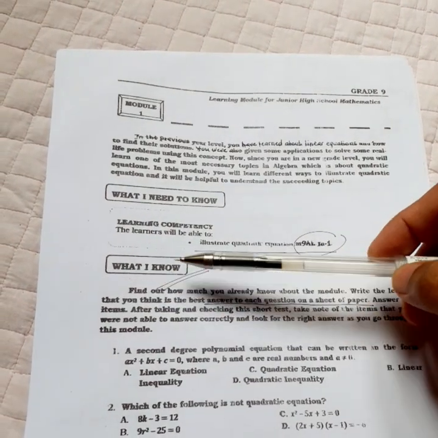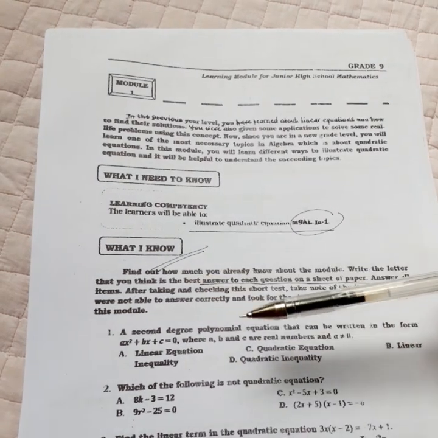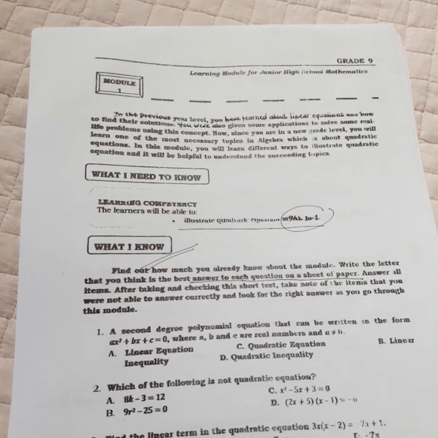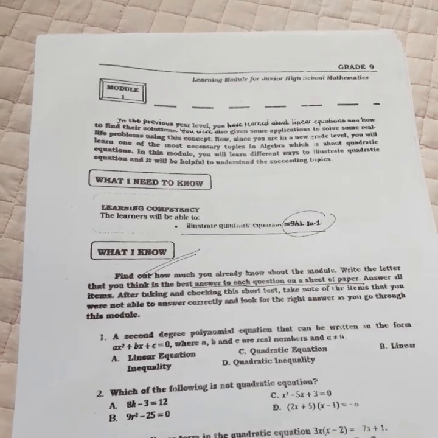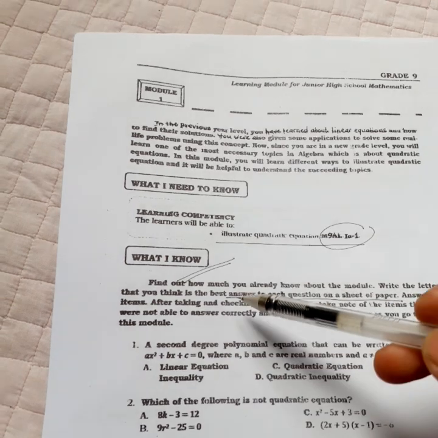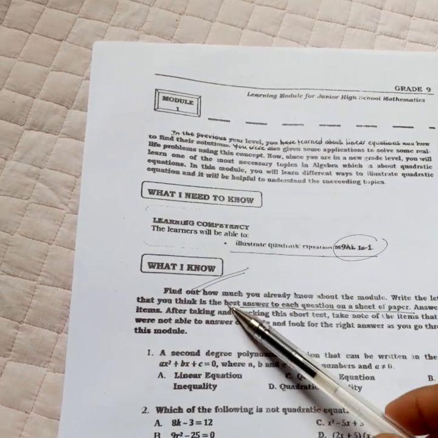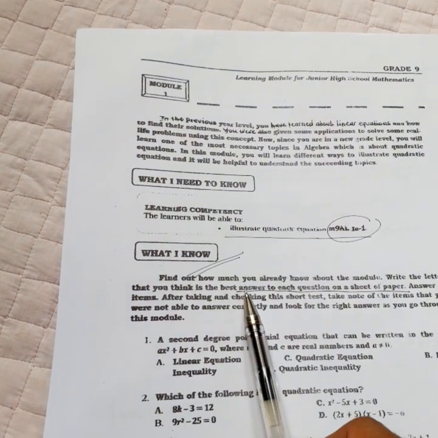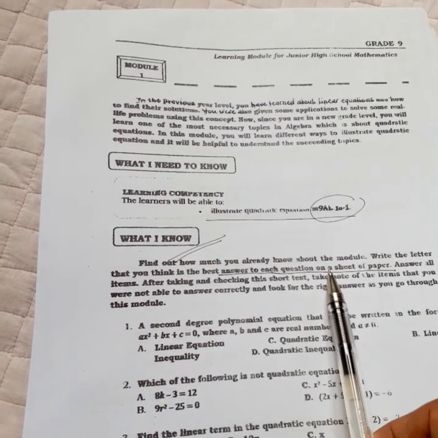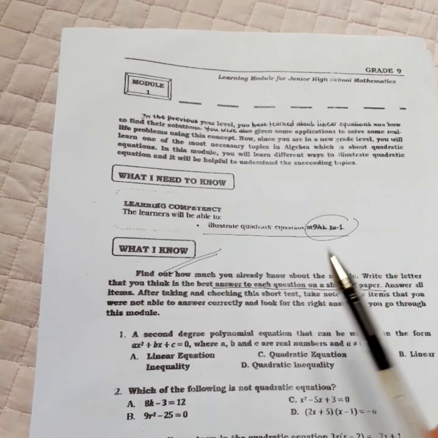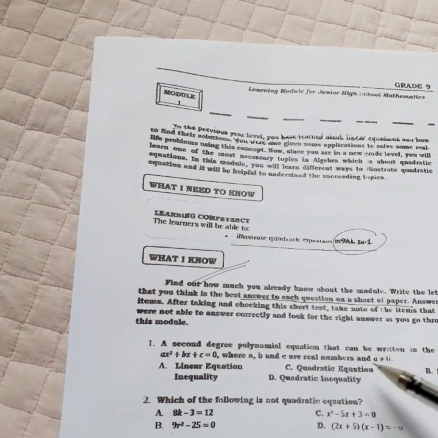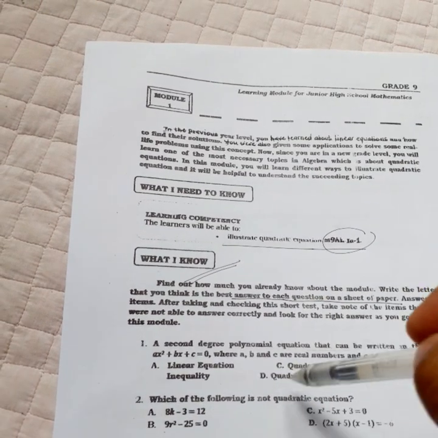Okay, next we have What I Know. What I Know is a pre-assessment of what you retained from your class in grade 8, what was left with you, what you remember. It says to find out how much you already know. Answer each question on a sheet of paper. Just encircle the correct answer, A, B, C, or D. Encircle the letter.